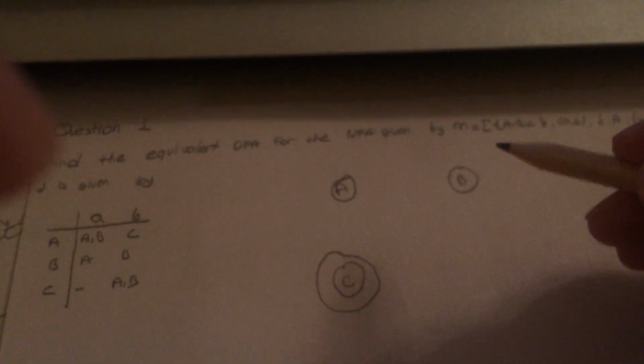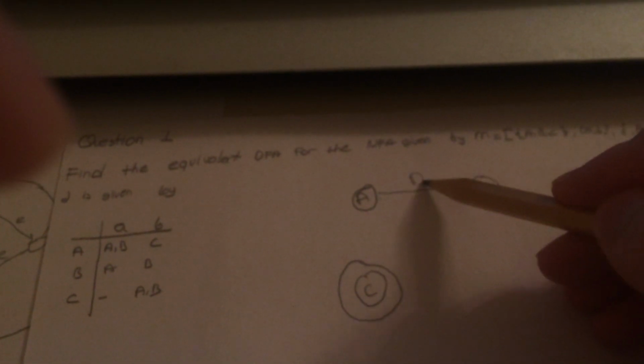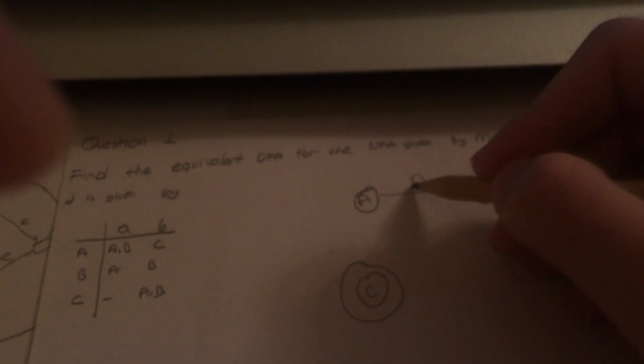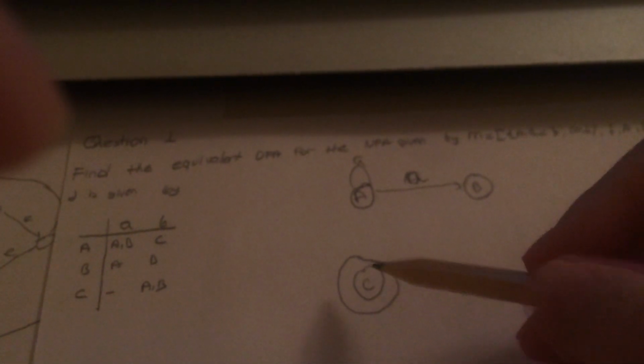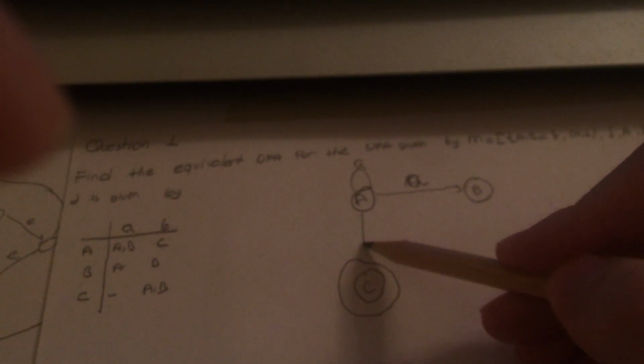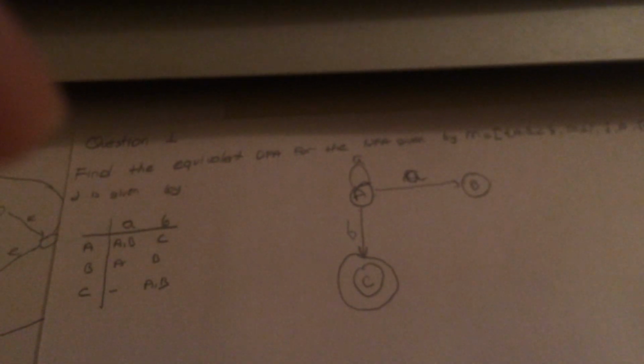Right. Let's see how A goes to B. A goes to B with a little a. Write it like that. And stays with A. And goes to C with b. A state I think is completed for now.